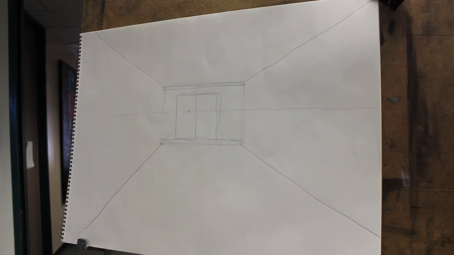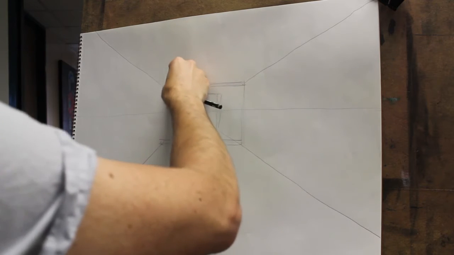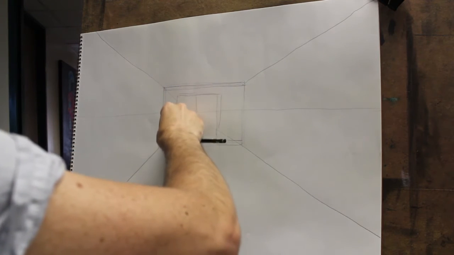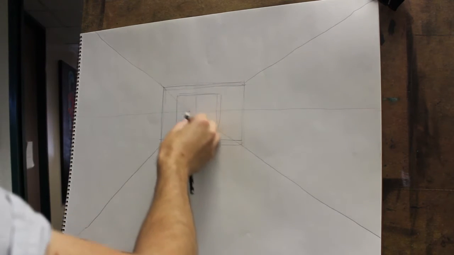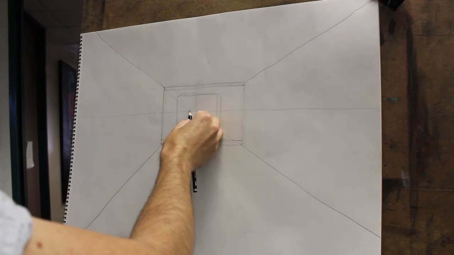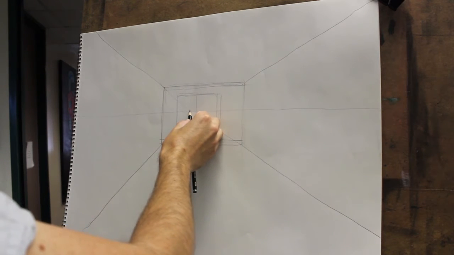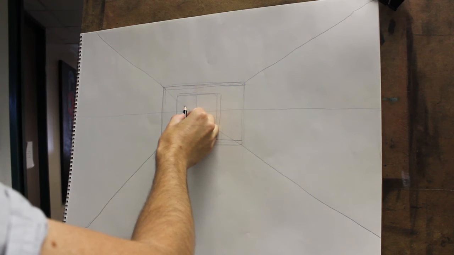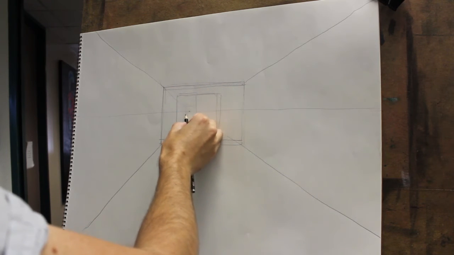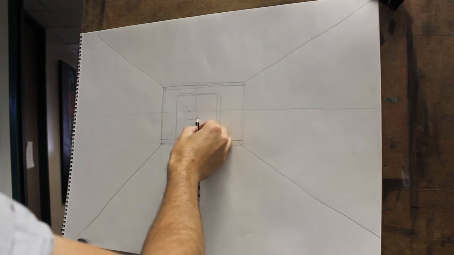Okay. So now if I want to include the next double doors and that bridge out there, I can do that. It's not too bad. Still the same vanishing point, right? Same horizon line. I'm just going to have a double door that fits back there.